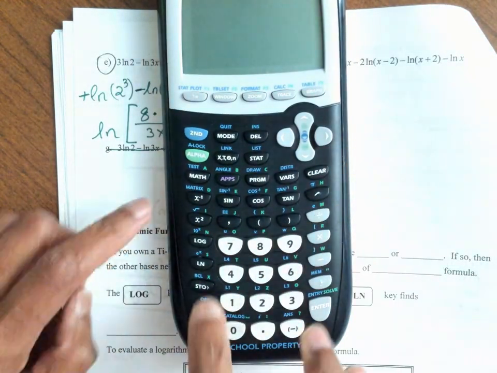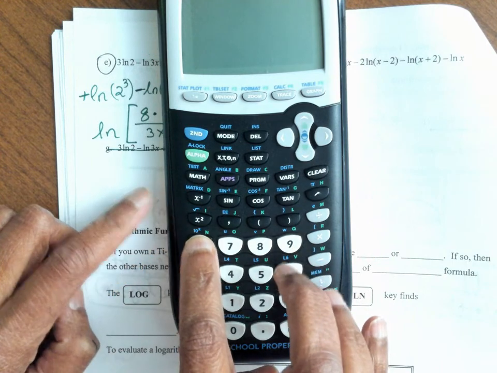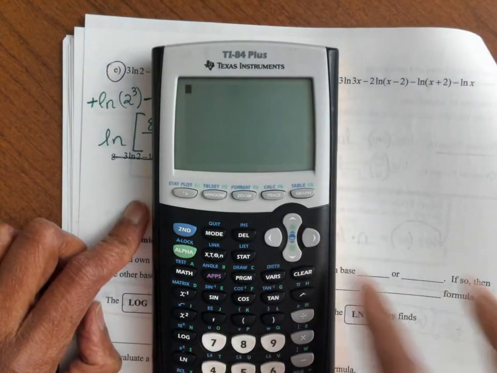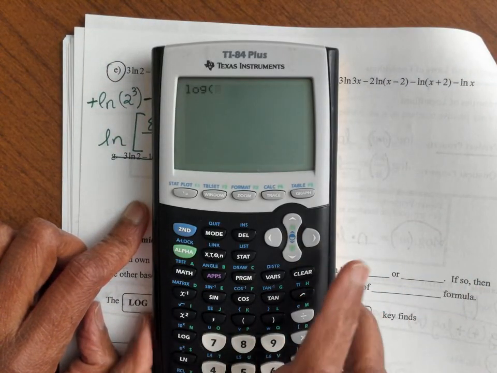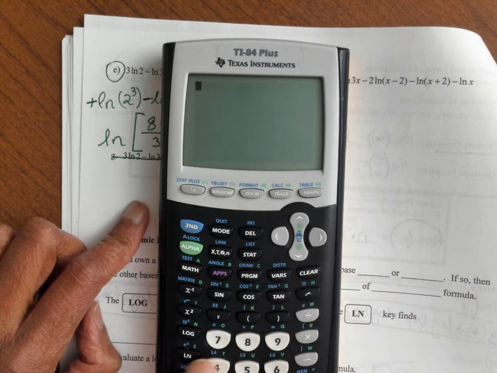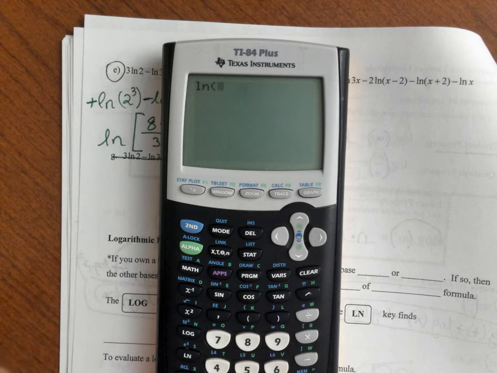There are 2 buttons here: log, and then there is the ln. So if they ask you what is log of 5, you can use log. But what if they say what is log base 2 of 5? You don't know what to do because you have only these two buttons.